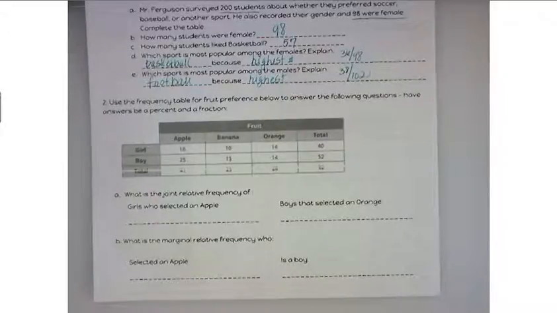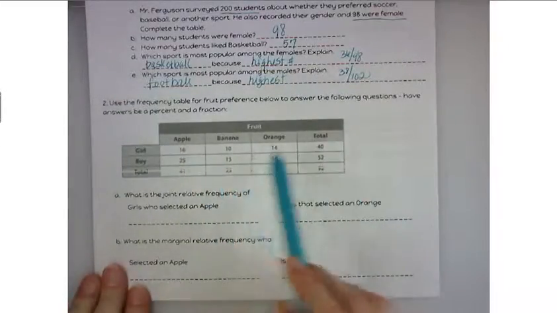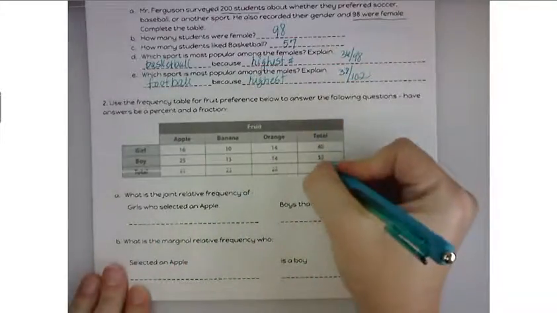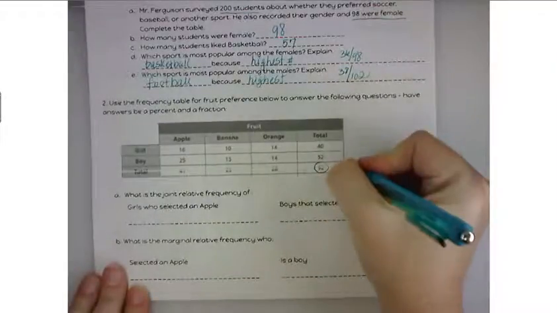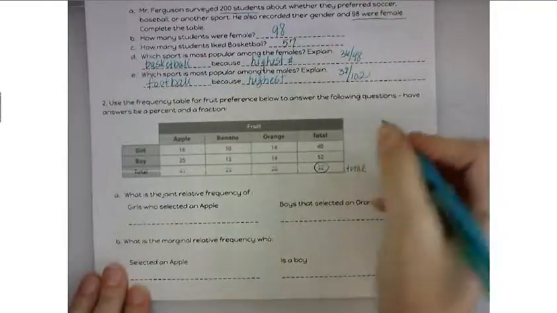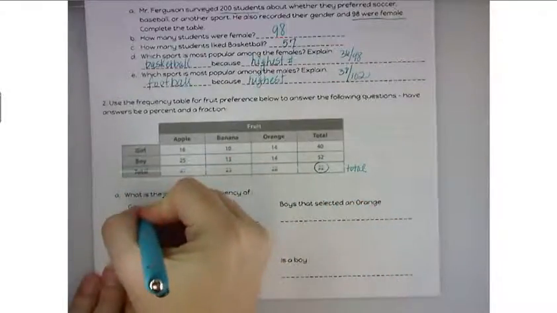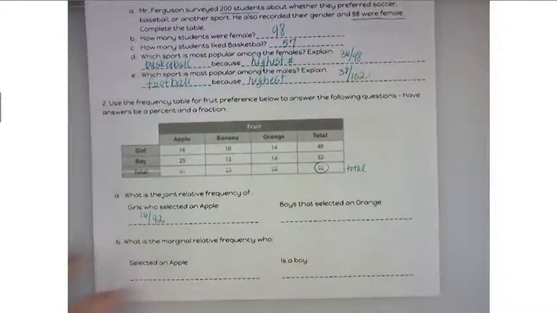The first one says, what is the joint relative frequency of girls who selected apples? We're going to use our total number for joint relative frequency. That'll be 92 because that's your total. Girls who wanted an apple was 16, so it'll be 16 over 92 is your fraction.